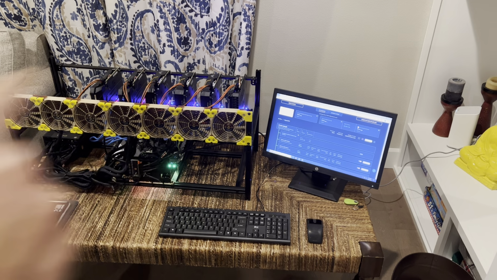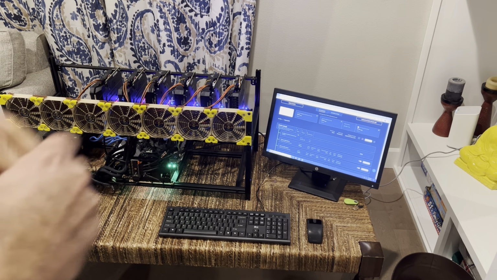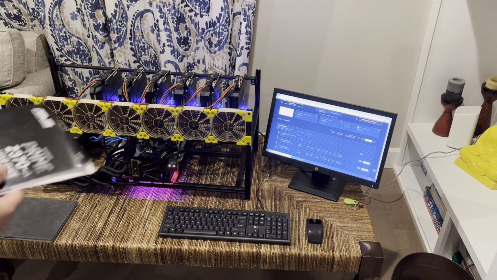I'll show you as we do the overclock settings, there's a good chance the GPU may crash. And in my case, the computer wouldn't boot. And this is again, I mentioned the motherboard manual is important.